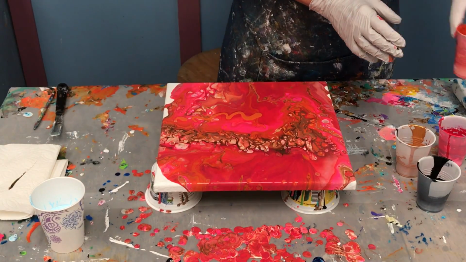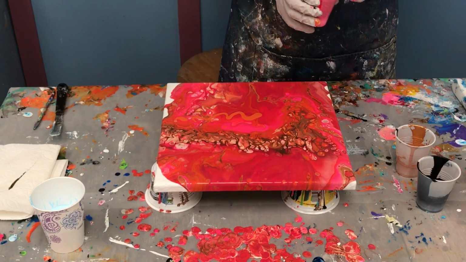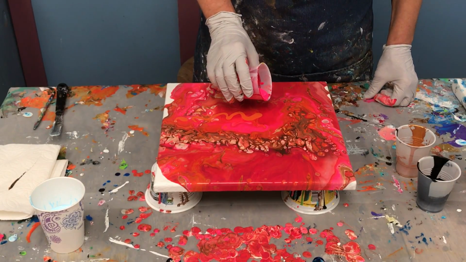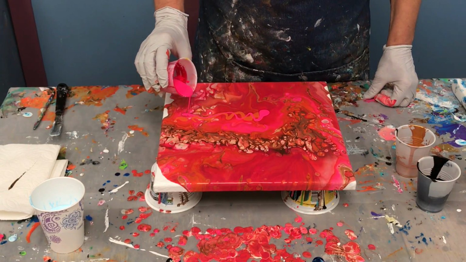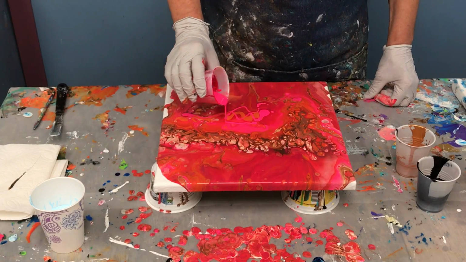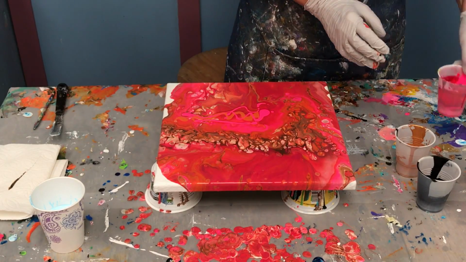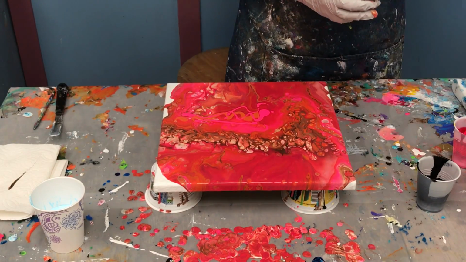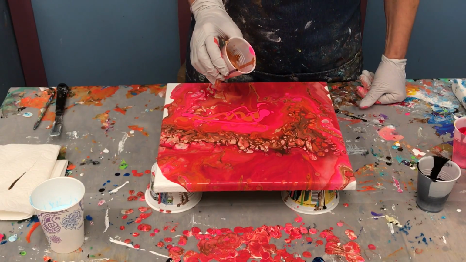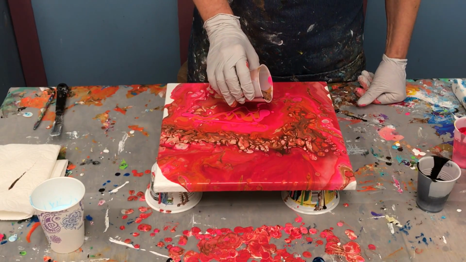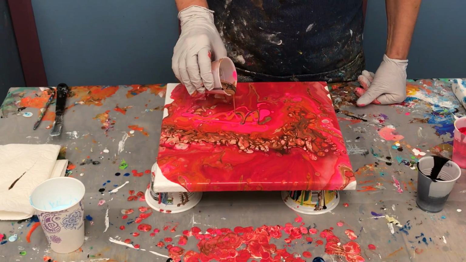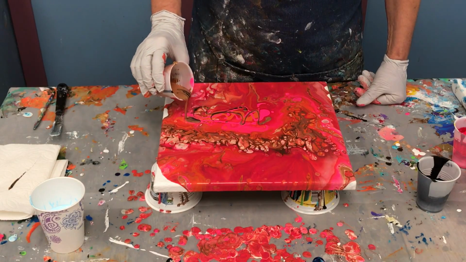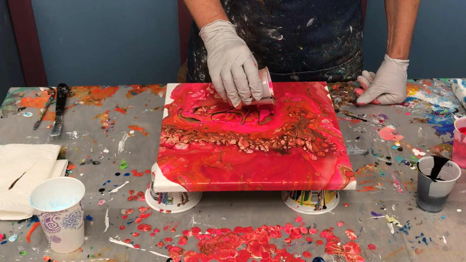Just going to add to it a little bit before I start painting negatively. When you do this, you never know if it's an improvement or not. I have some gold and black here. Just a little zing to the middle of the buffalo.